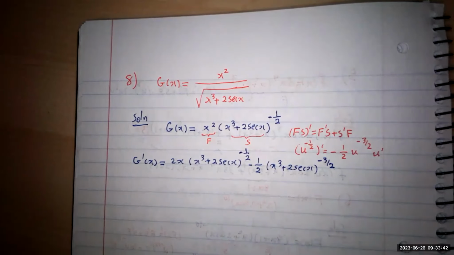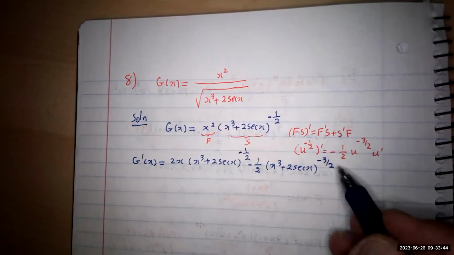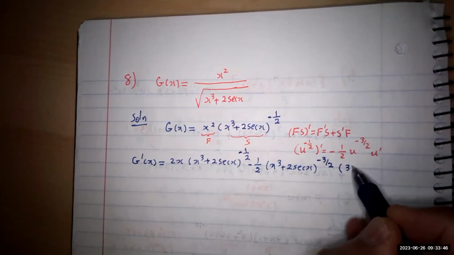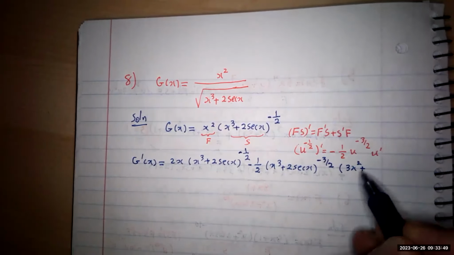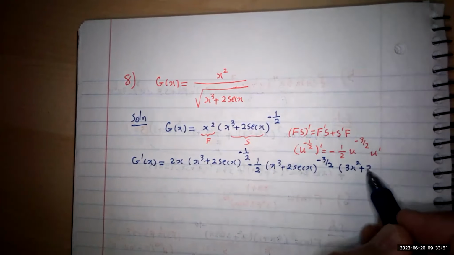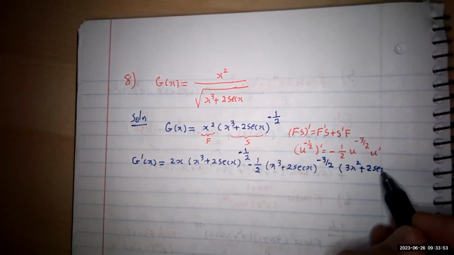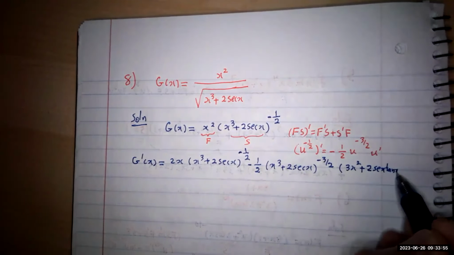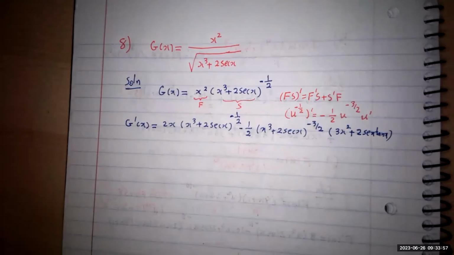Okay, but times it by u prime. U prime, the derivative of the inside, would be 3x squared plus 2 times the derivative of secant, which is secant x tangent x. Okay, that would be the derivative of the second one.